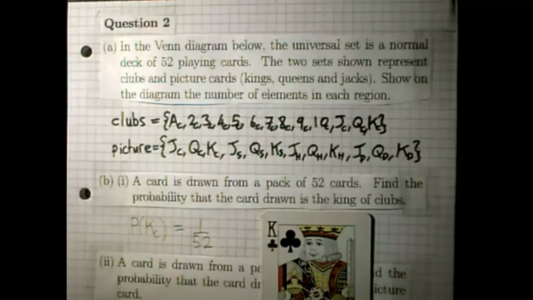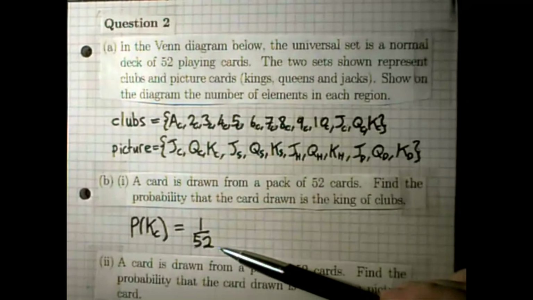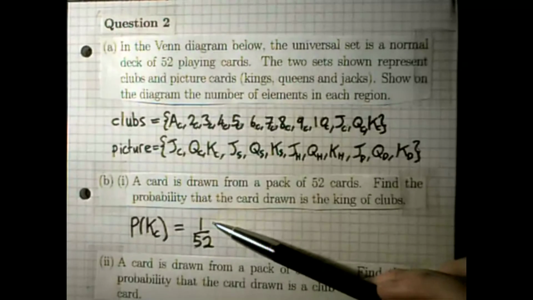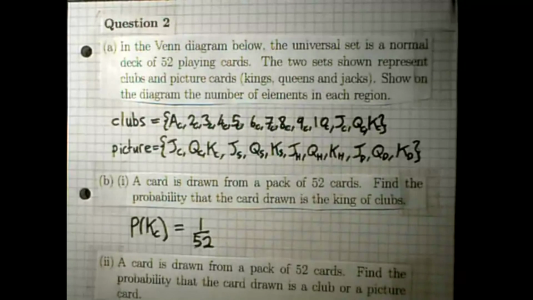So out of the whole deck of 52, there is 1 king of clubs. You should be able to find the probability then fairly easily just knowing that. The probability is just 1 over 52 then, because there's just 1 of these cards in the whole deck of 52. If you prefer decimals, then that probability is just 0.019.